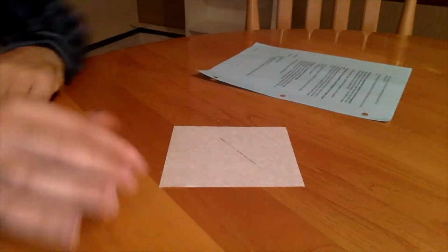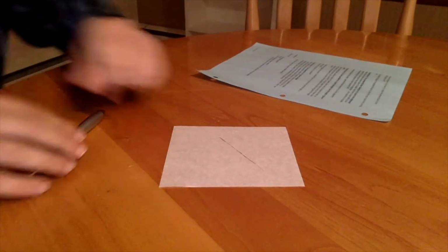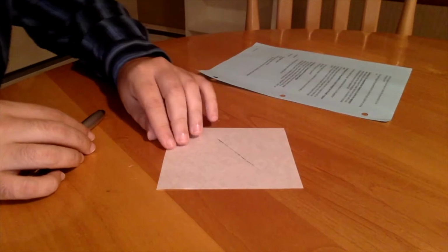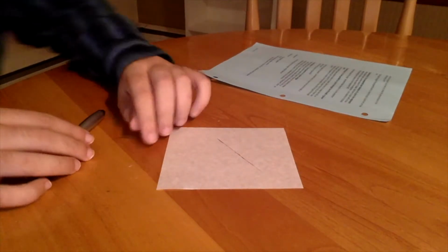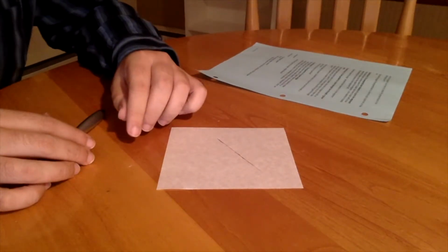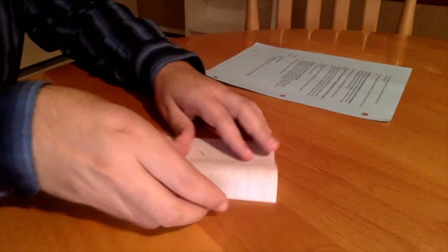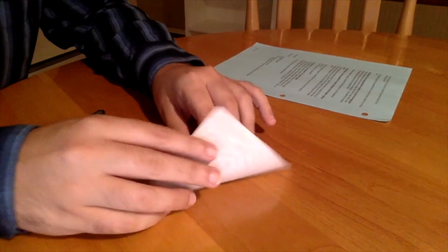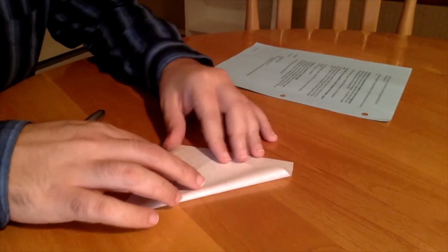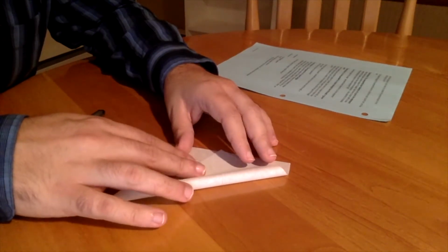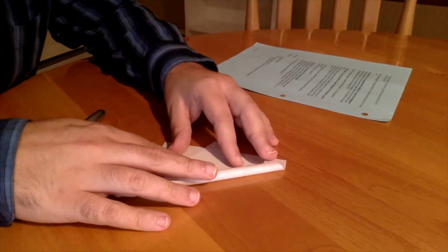Alright, so the next construction we're going to make is a perpendicular bisector. Remember, it not only makes a 90-degree angle, but splits this segment in half. So again, you want to fold it on top of each other, but you want to make sure that the endpoints match up.